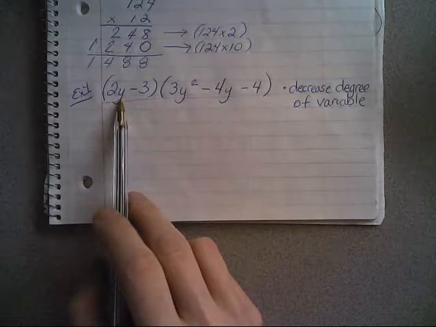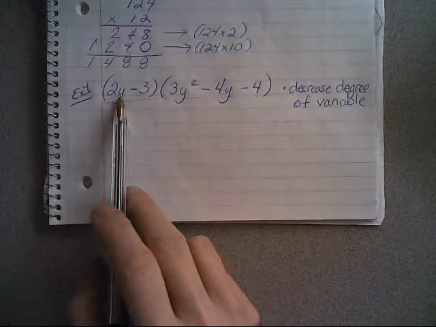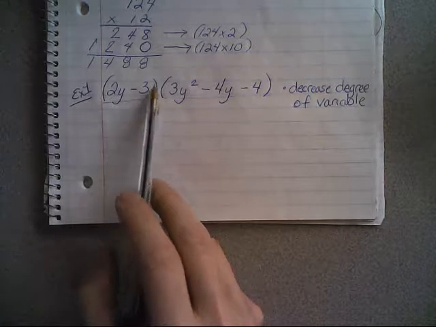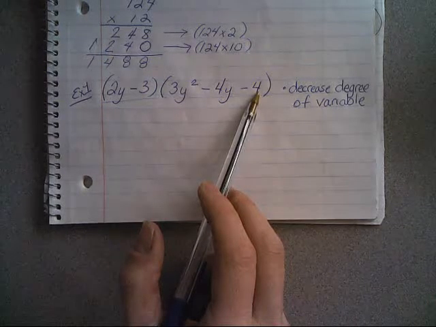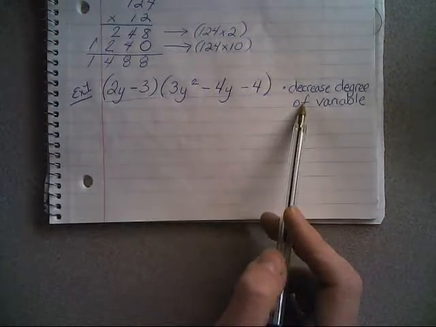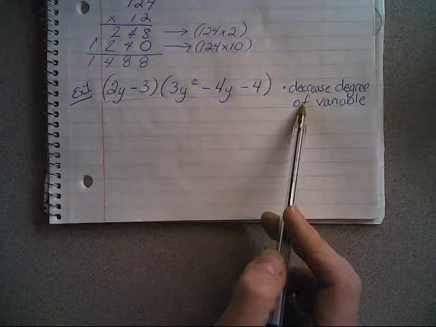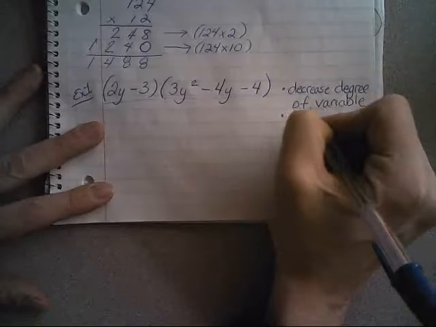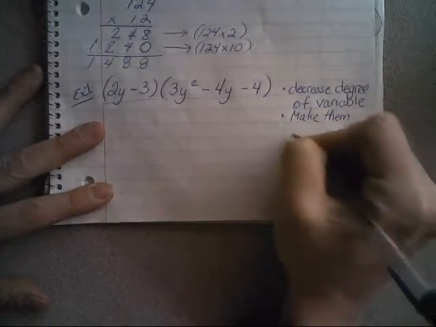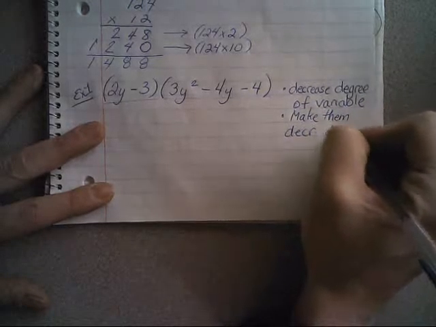Is this in decreasing degree of y? Yes. Y to the first, no degree. Y to the second, y to the first, no degree. So we've just verified that these are in decreasing degree of the variable. If they weren't, make them decreasing degree.